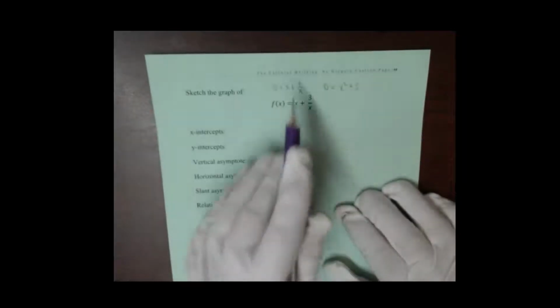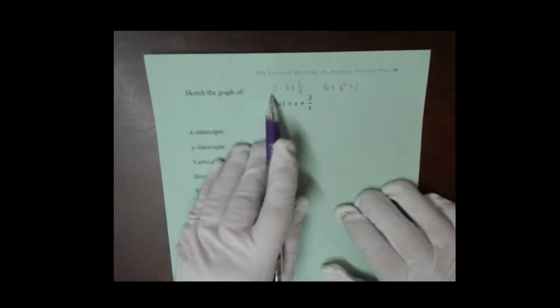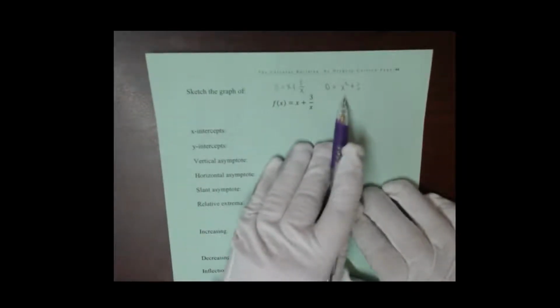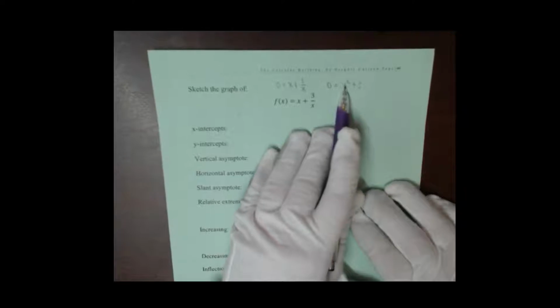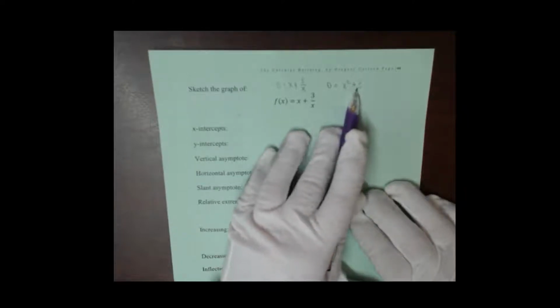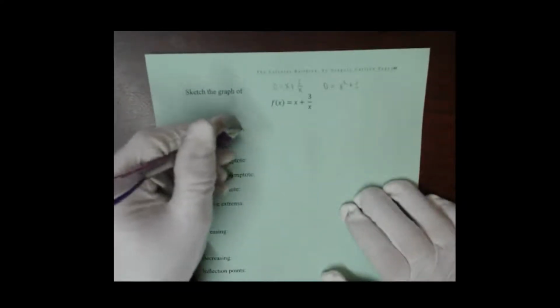Would you agree with that? If I just multiplied this entire thing by x, we'd get 0 equals x squared plus 3. And notice that that's not going to have any real solutions. There's no number I can plug in here that will be squared and become positive, and then add something to it. That'll never equal 0. So that tells me we have no x-intercepts.